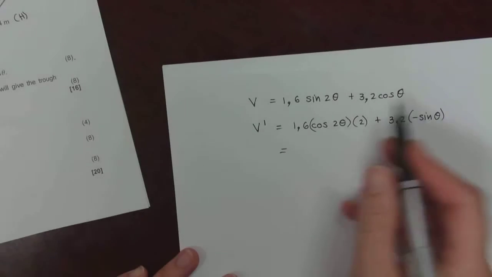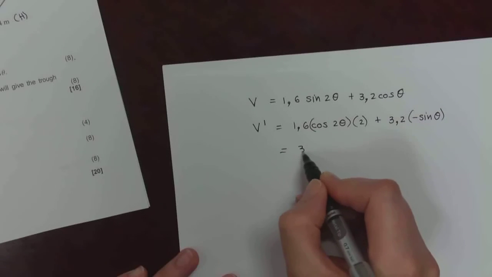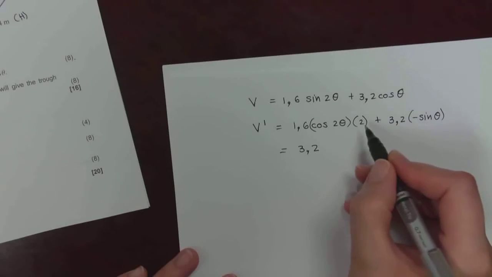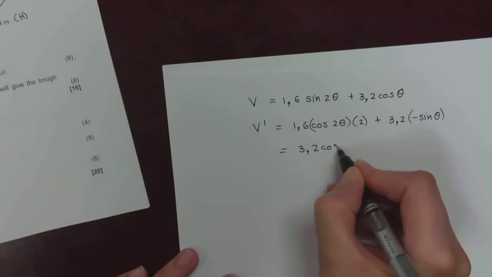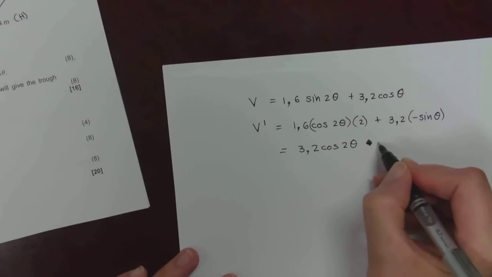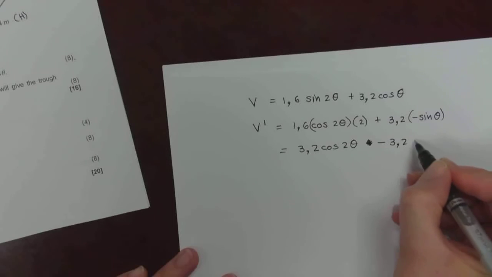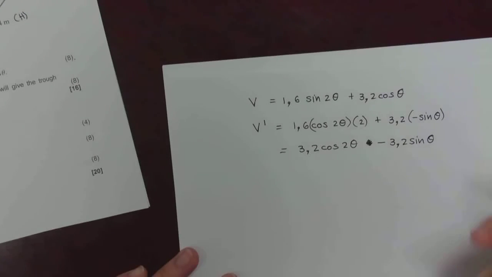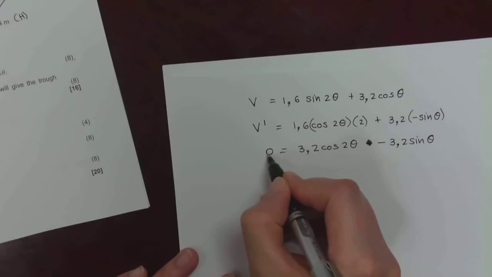Okay, so now I can simplify this, and I can say this is then 3.2, because 1.6 times 2 is 3.2, cos 2 theta, plus, oops, sorry, that should be a minus 3.2 sine theta. And in order to maximize, I need to set that equal to 0.